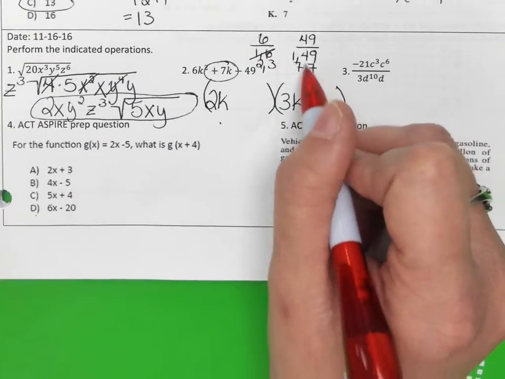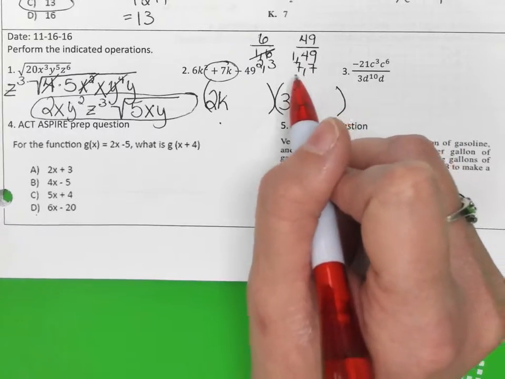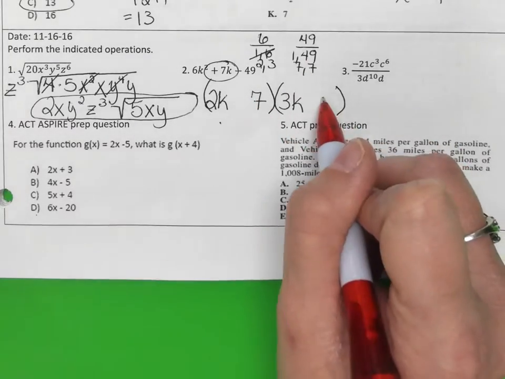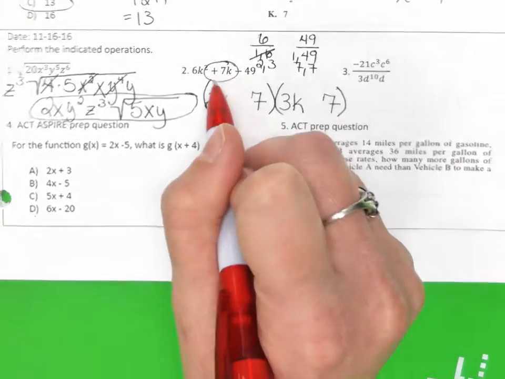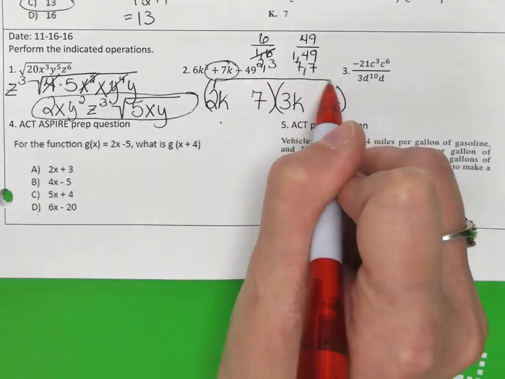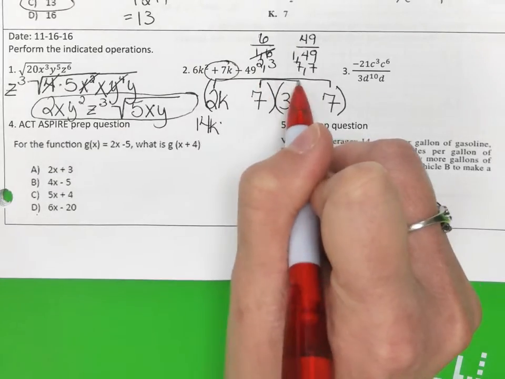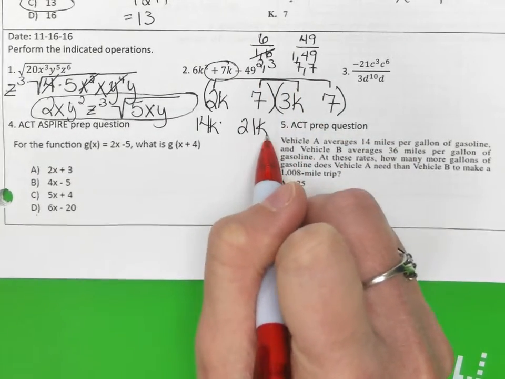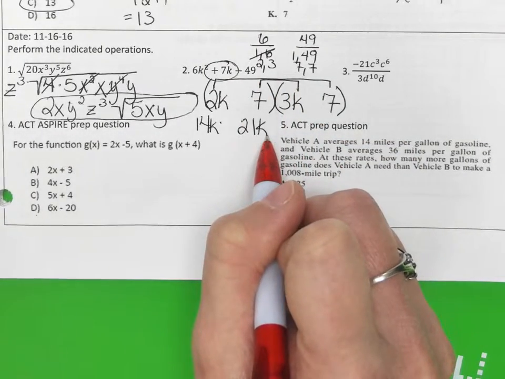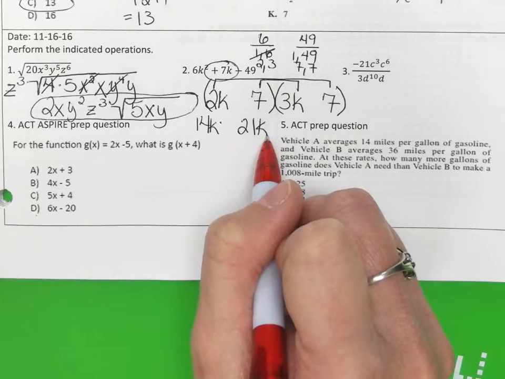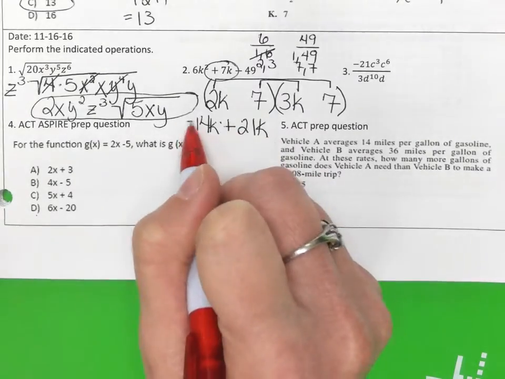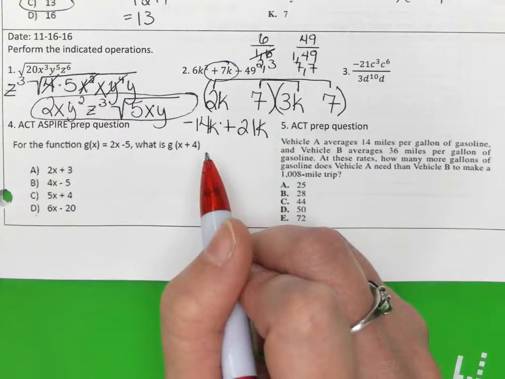All right, so which one do you want to pick? 1 and 49 or 7 and 7? All right, well, that's pretty easy. I don't have to worry about where to put them because they're both the same. All right, let's do outer. What's 2k times 7? 14k. What's 7 times 3k? 21k. What's 14k and 21k give me? 7k, positive 7k. There you go, positive 21 minus 14.